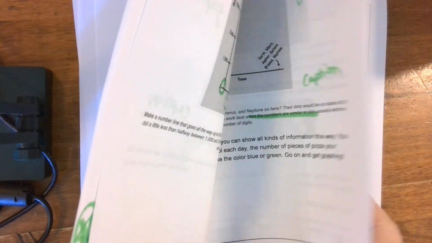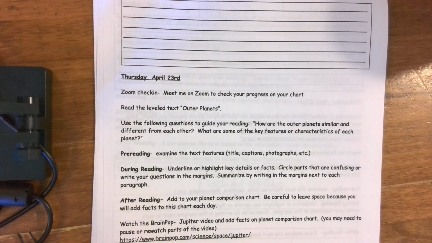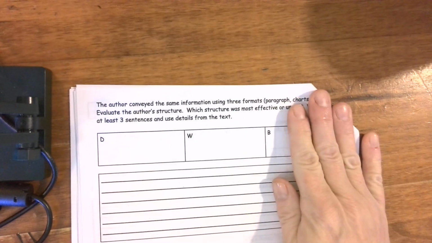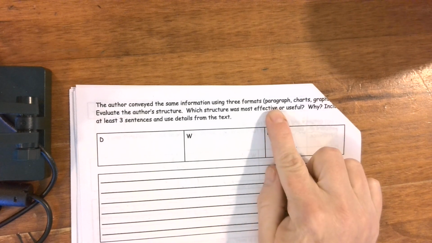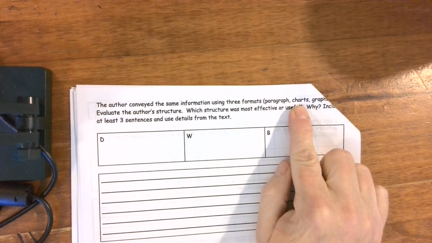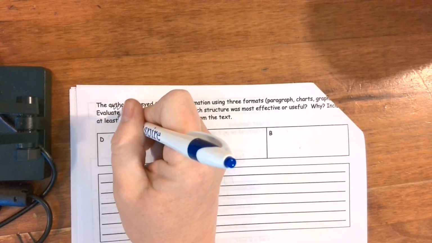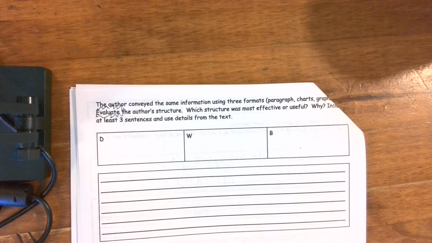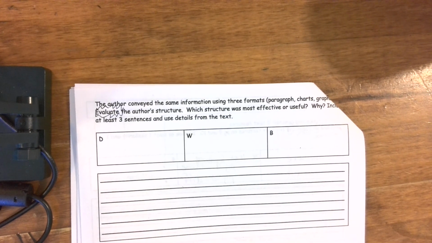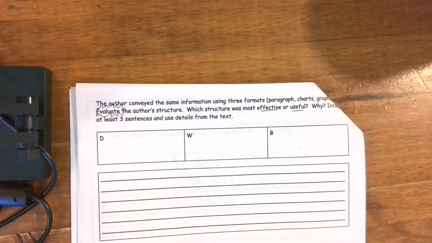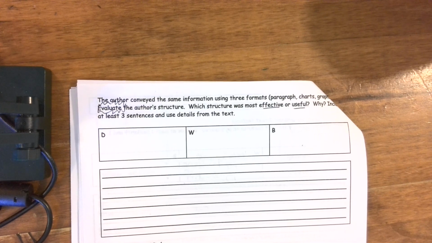All right, so the first thing we're going to do is go back to our question. It says the author conveyed the same information using three formats: a paragraph, a chart or table, and a graph. Evaluate the author's structure. Which structure was most effective or useful, and why? Include at least 3 sentences and use details from the text.